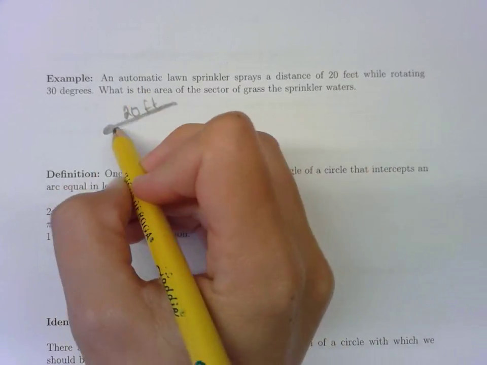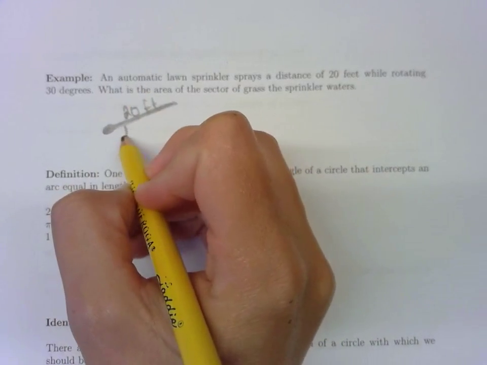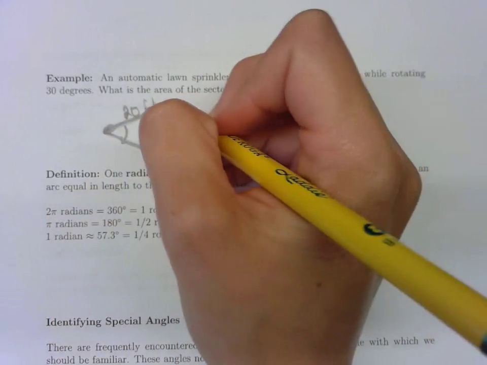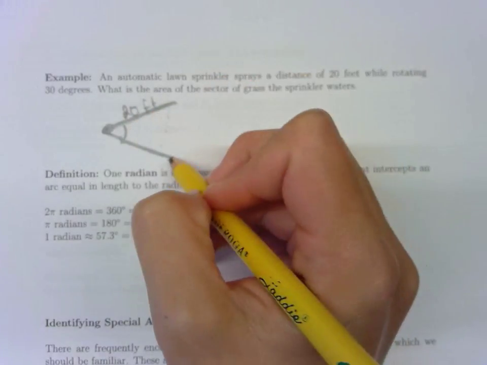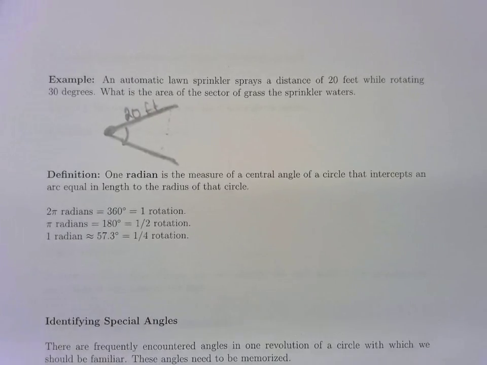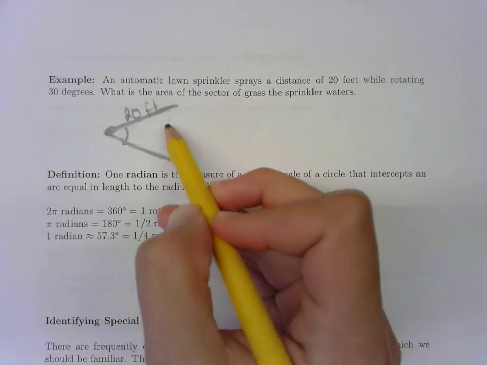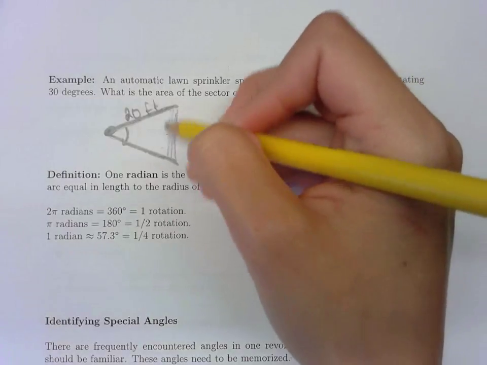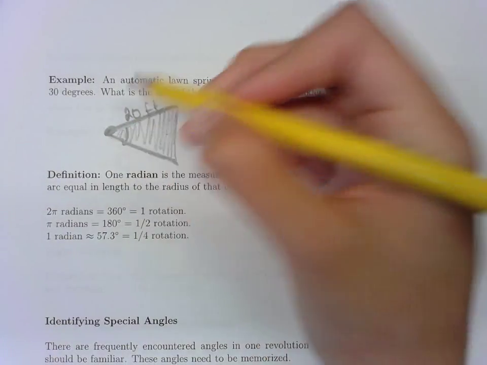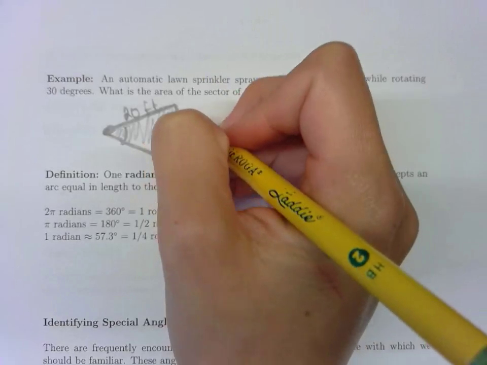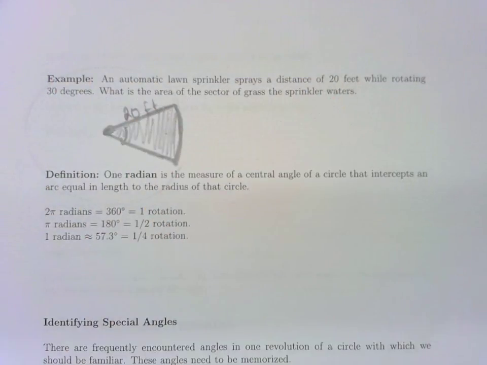I should have drawn it the other way. So it rotates 30 degrees. Your sprinkler is moving this way. This is still going to be 20 feet, because the sprinkler hasn't changed its length, it just rotates. So we want this area here, which you can see is a sector, which we have here. You would draw on the circle that has a radius of 20 feet.